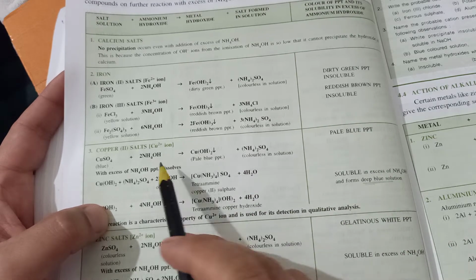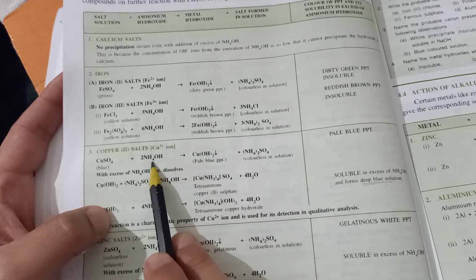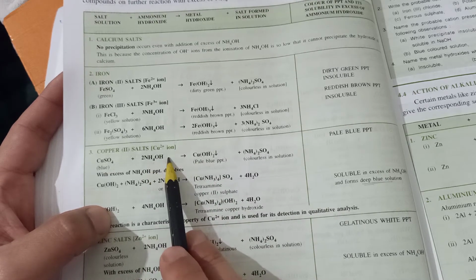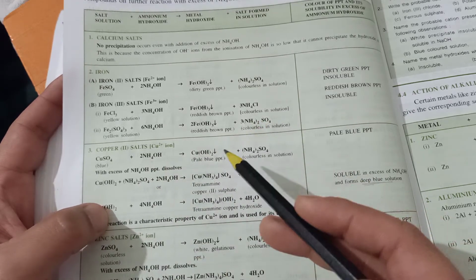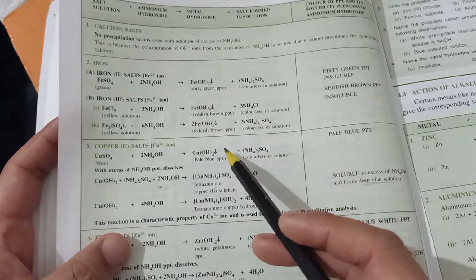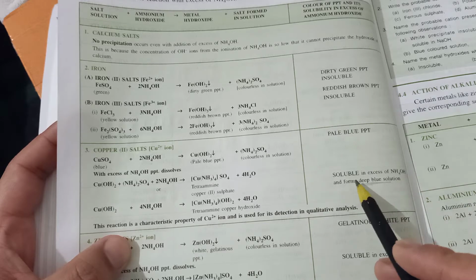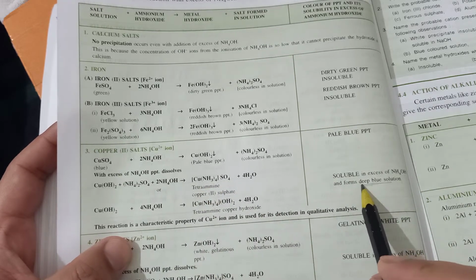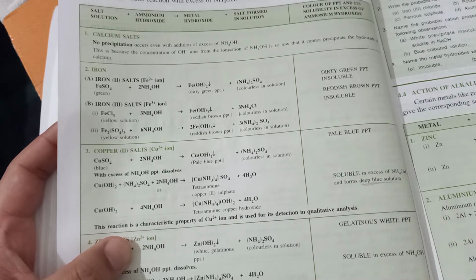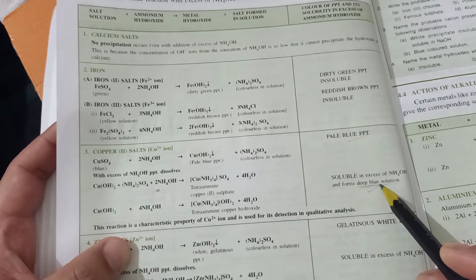Therefore, what we have to note over here, copper sulfate forms a pale blue precipitate with ammonium hydroxide, but this pale blue precipitate, with addition of excess ammonium hydroxide, will dissolve to form copper ammonium sulfate salt, which is deep blue in color. Therefore the color of the precipitate changes from pale blue to deep blue.